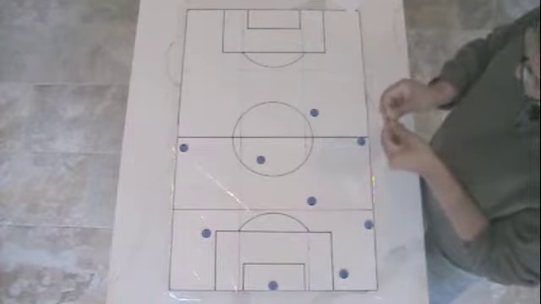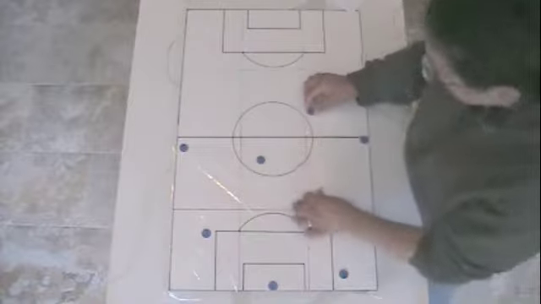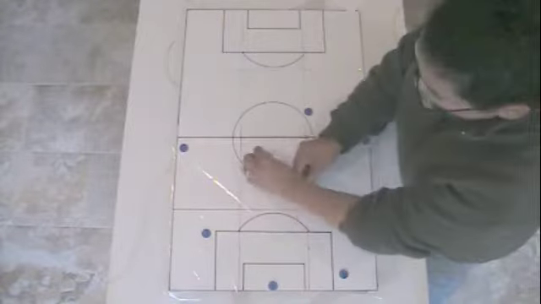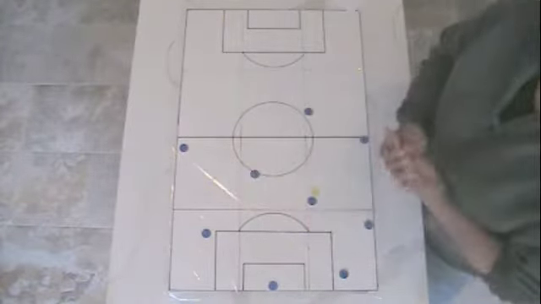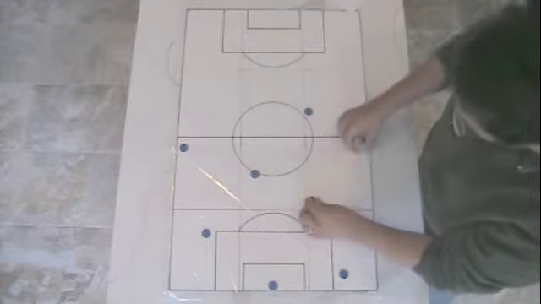Your first option should be here to 7. That's your first option. If not, it should be to the 9. If not there, it should be to the 8. So it's got to be a quick decision there. All right. So let's say you drop it off to my 7.